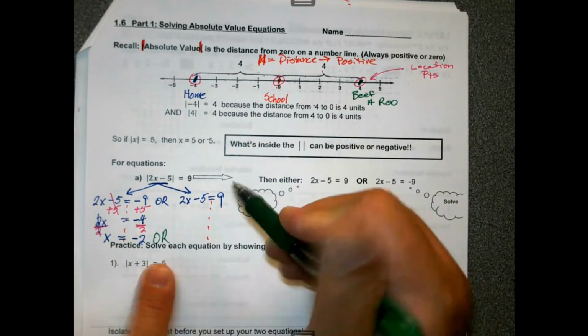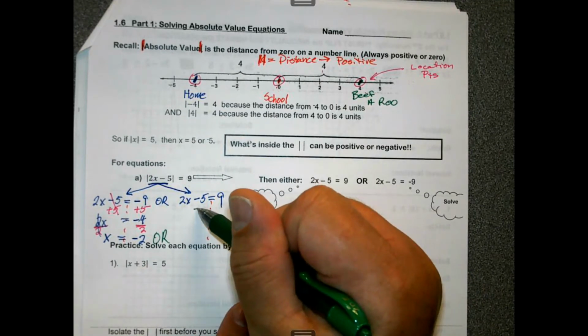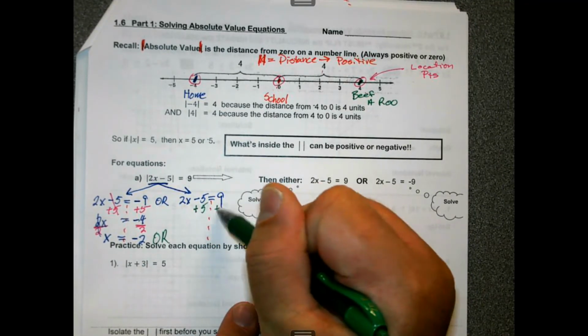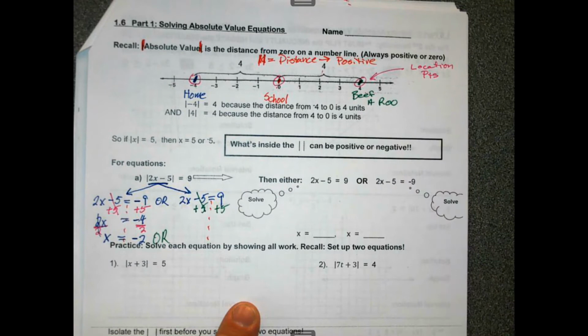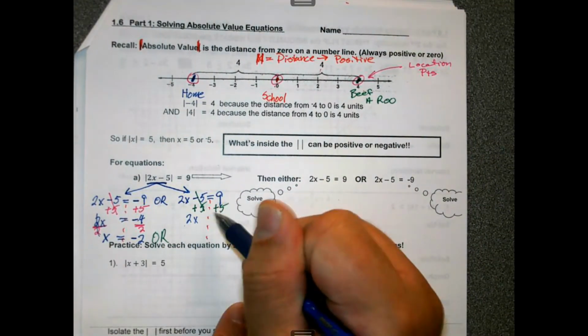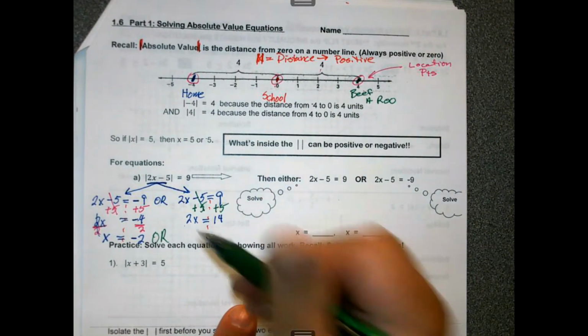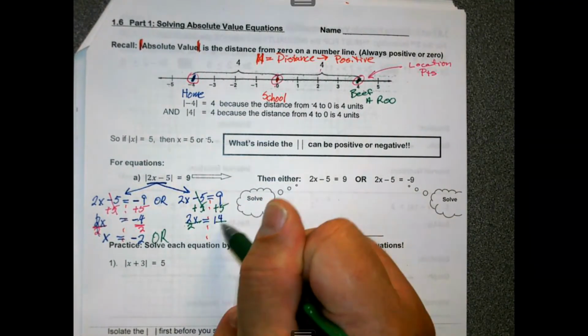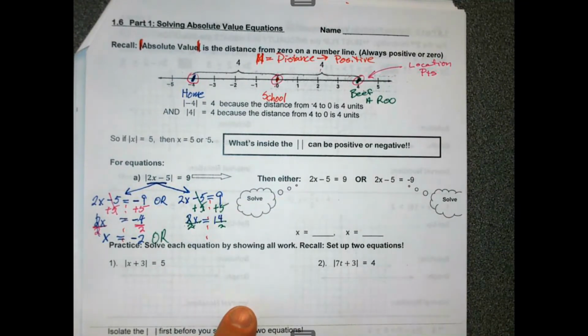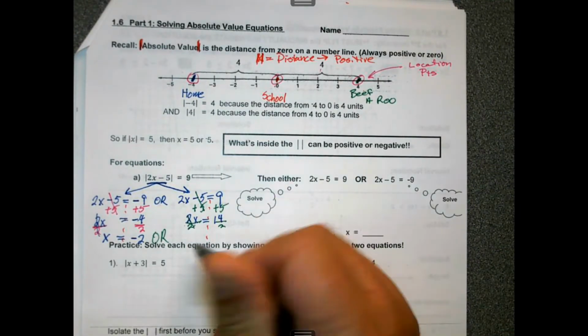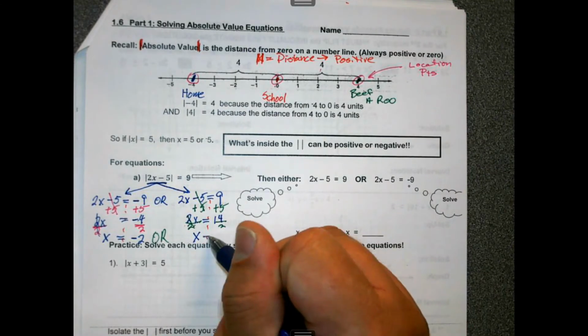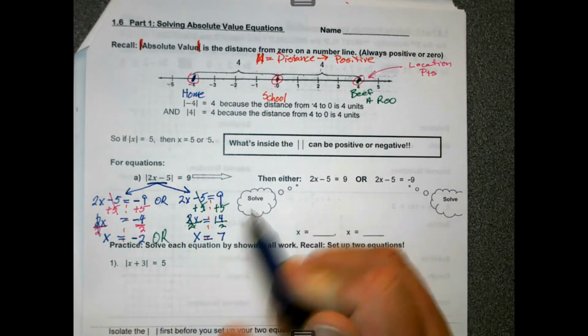Or, let's go ahead and solve this one. I'm going to add 5 to each side. So I get 2x equals 14. And then divide by 2. So my other location point, where I'm going to end up 9 units away, is at x equals 7. Well, here's my answer.